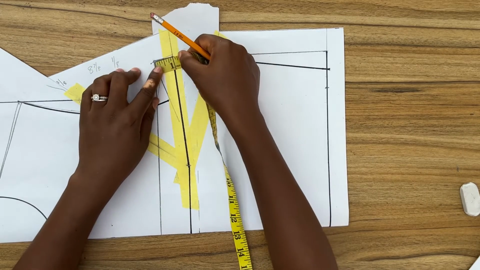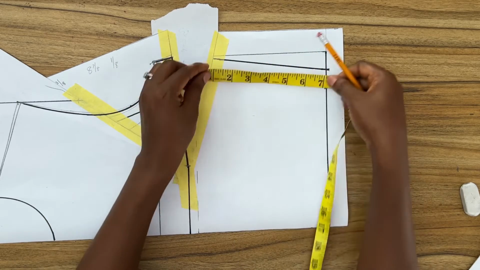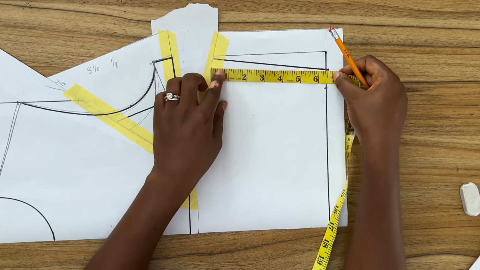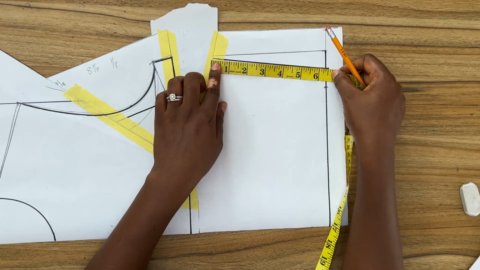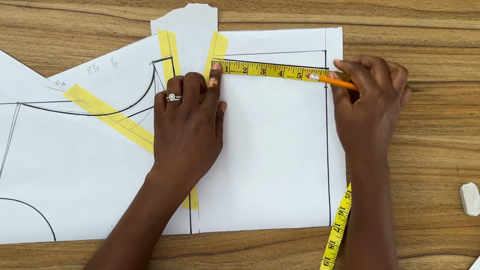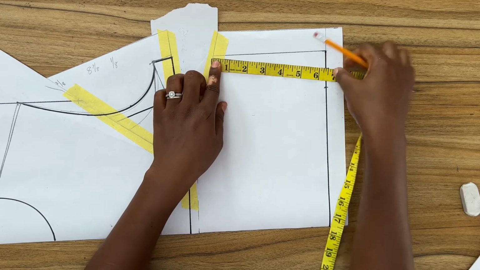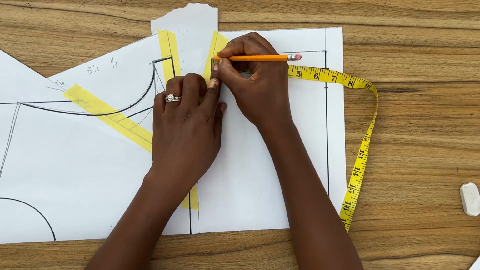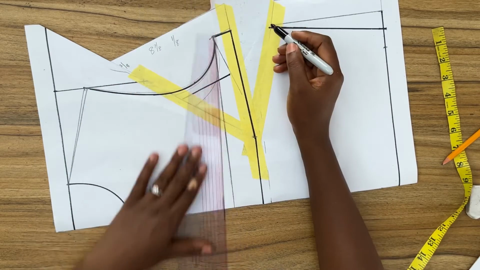So as you can see, we already have 1 inch on this side seam, so that means I need 6.5 inches to complete my 7.5 inches side seam. So this is it. Now I'm going to connect this point to the bust point to form the dart.